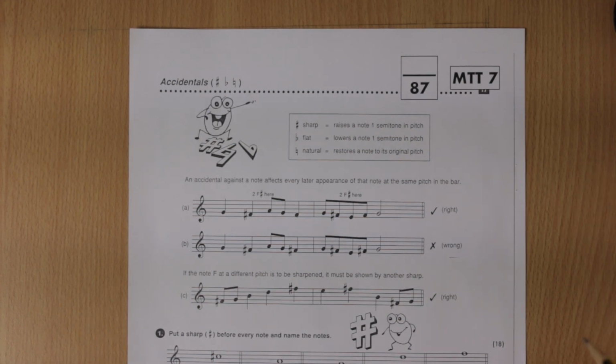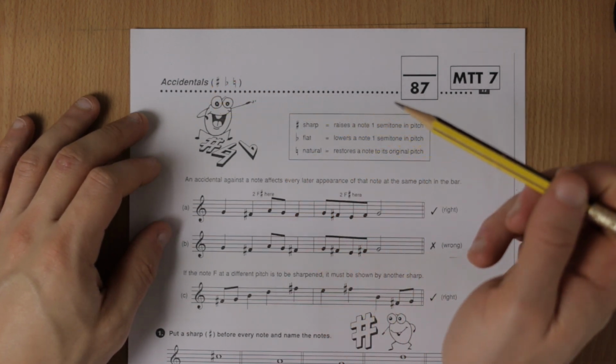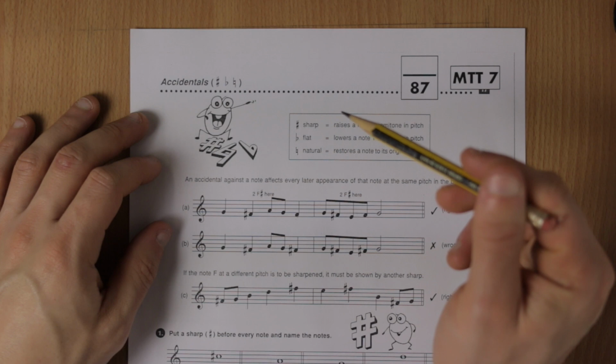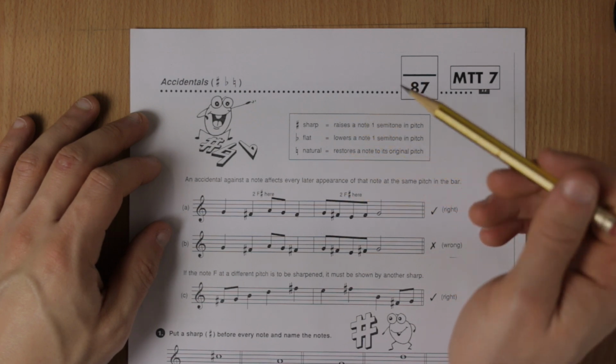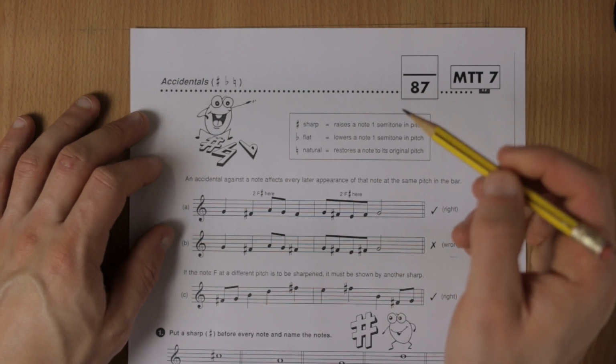MTT7. So this is about accidentals. If you remember, in MTT2 we also did accidentals. So if you've forgotten all of that, you can have a look back at MTT2. So let's have a look. What is this all about?